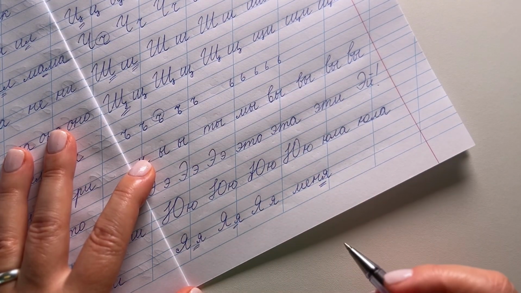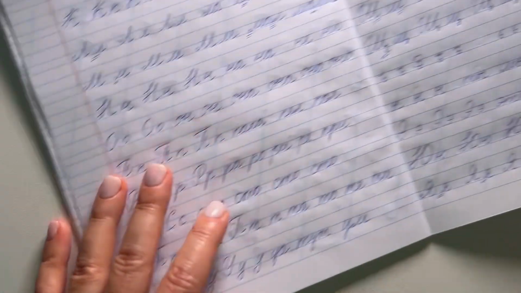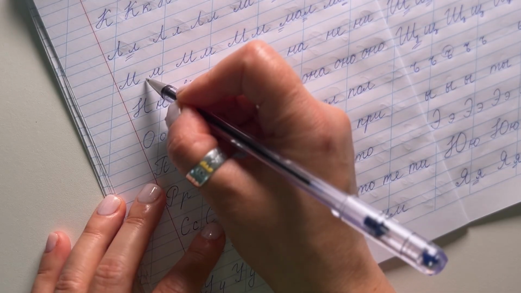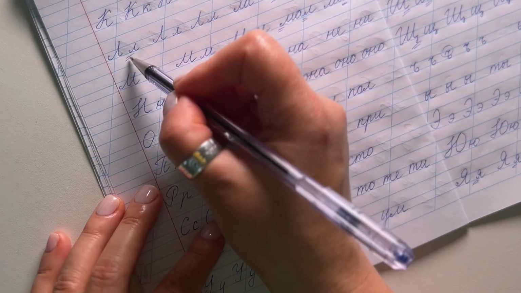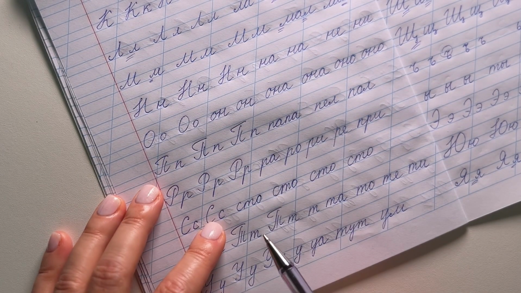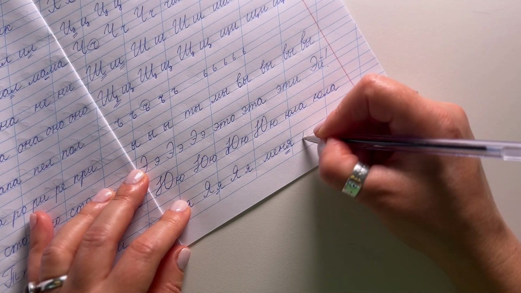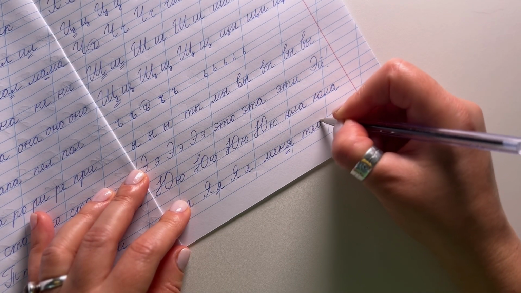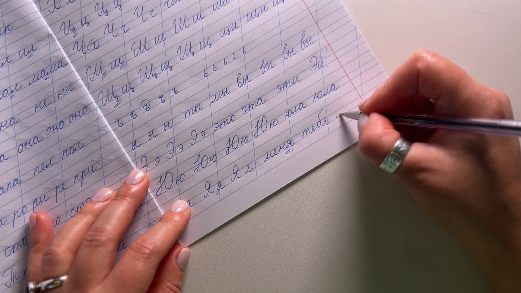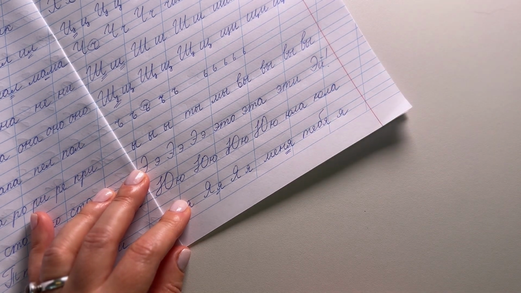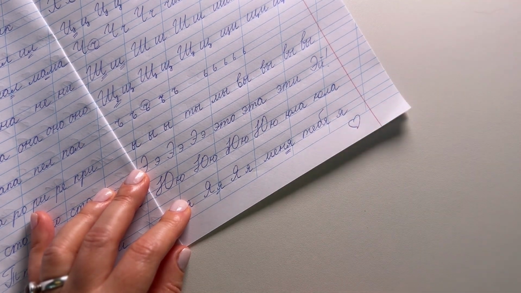This small thing at the beginning is very important. Just like in M and L. It marks the beginning of the letter. Меня. Тебя. Я. Okay, so here is the whole alphabet.